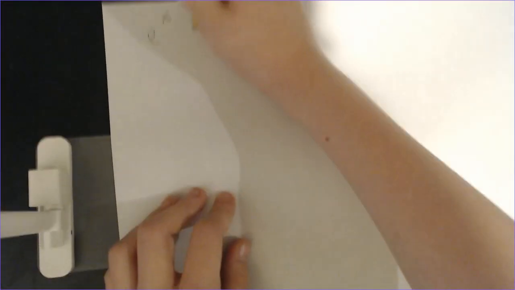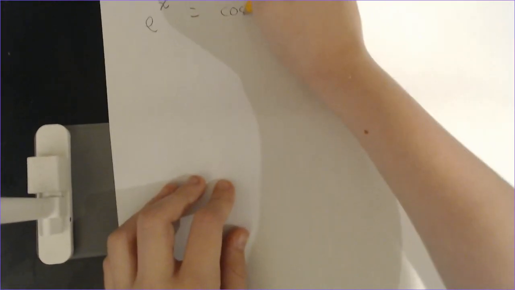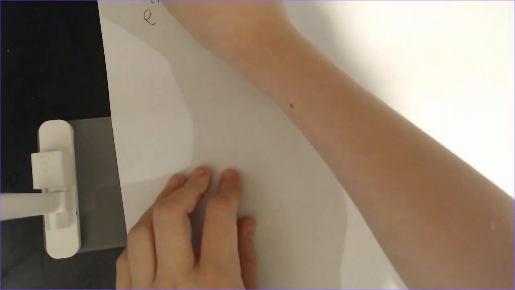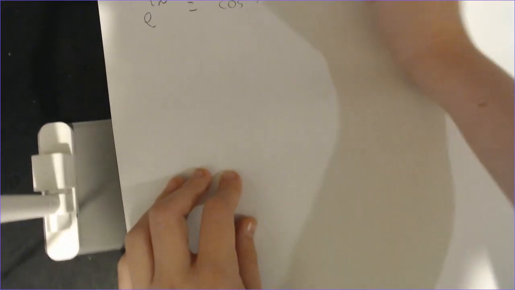Now, I just want to go over something real quick. In my last video on what i to the i equals, I explained how Euler's formula works: e to the x equals cosine x plus i sine x.